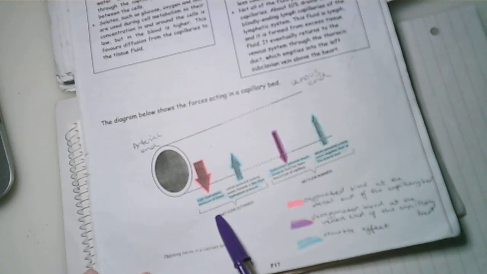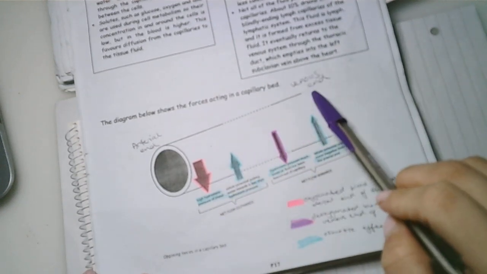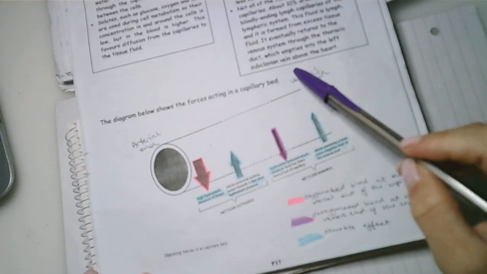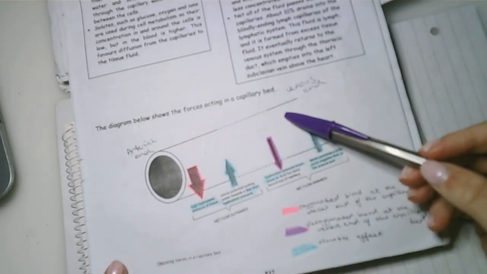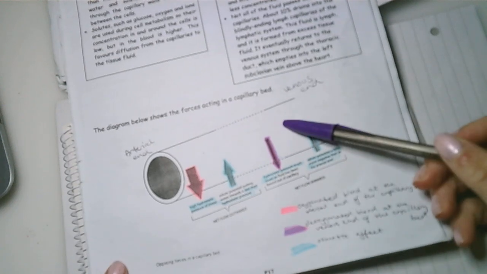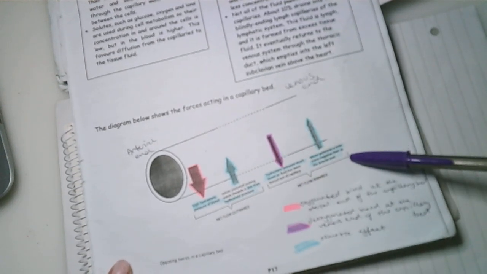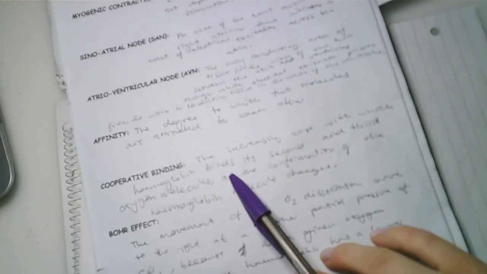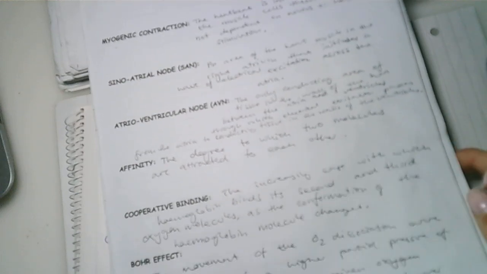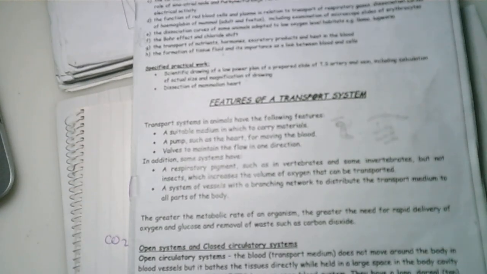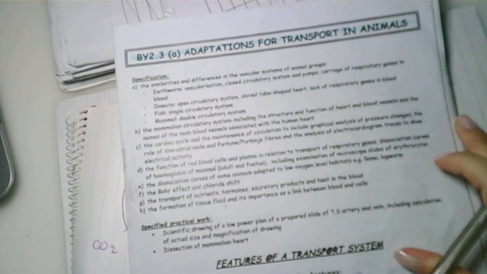You can see the forces acting on the capillary bed in this diagram. So at the arterial end, there's high hydrostatic pressure of blood, and the solute potential pulls water inwards, less than the hydrostatic pressure. And at the venous end, I think that should have an I, the hydrostatic pressure is much lower as the fluid has been forced out of the capillary, and solute potential is a little more negative than at the arterial end. That's it really. There are definitions that you need to know, but I think I've already gone through those in the book. So yeah, that's Adaptations for Transport in Animals.